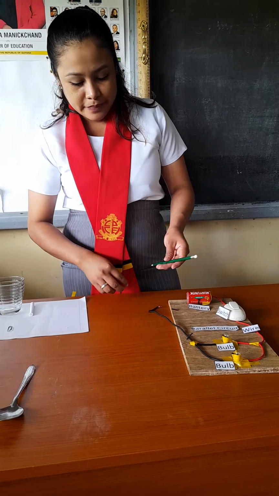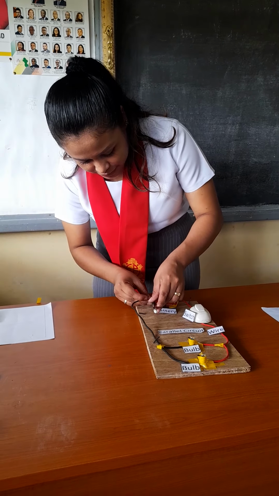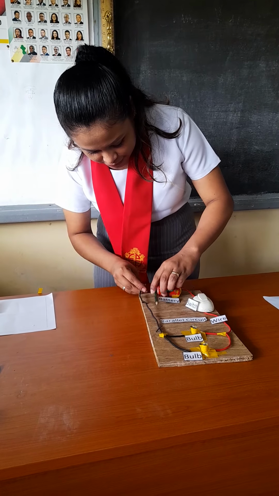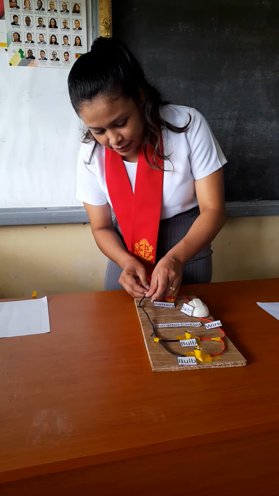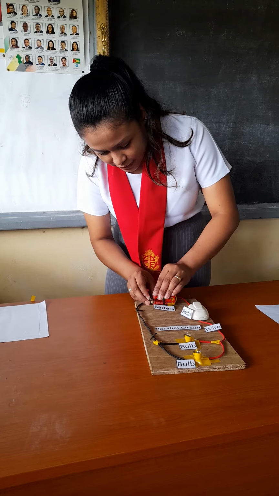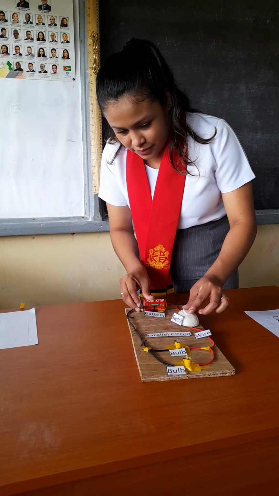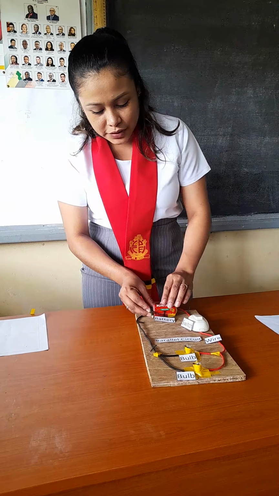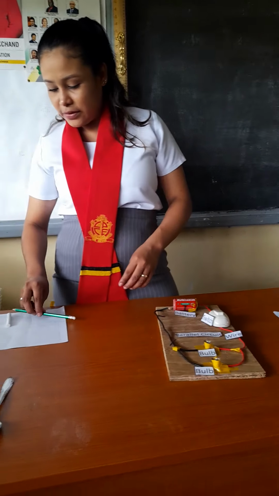Next, the pencil. Make sure it's touching there. The pencil does not allow the flow of electricity, so it is also classified as an electrical insulator.